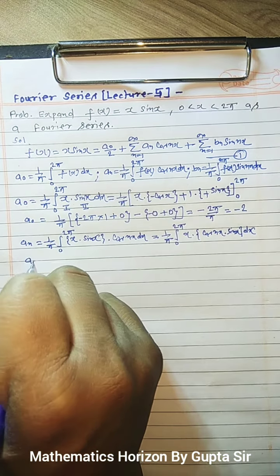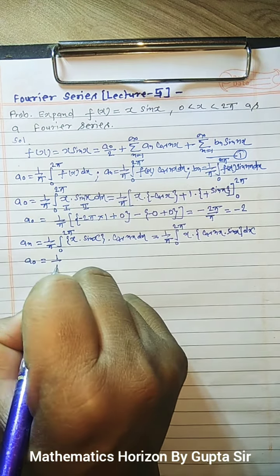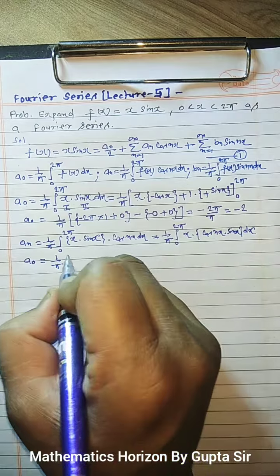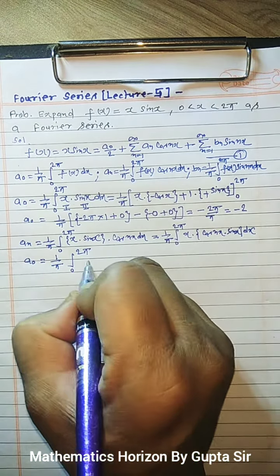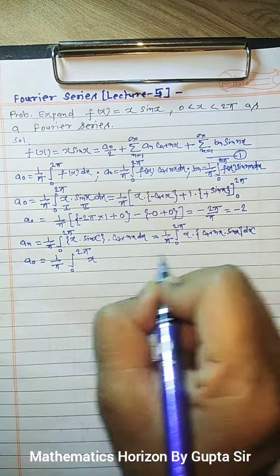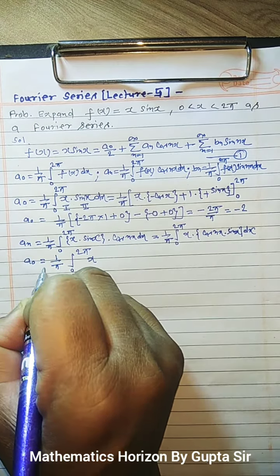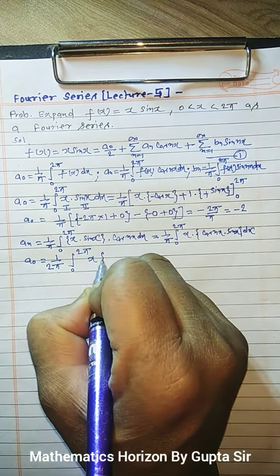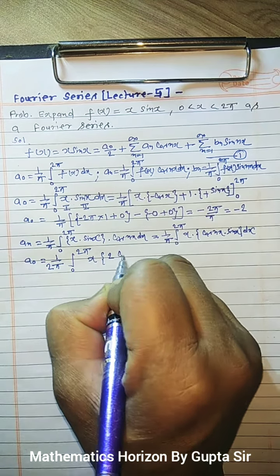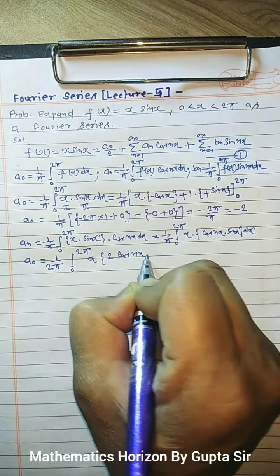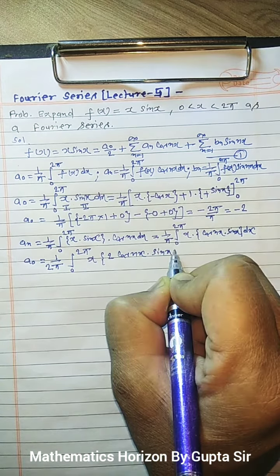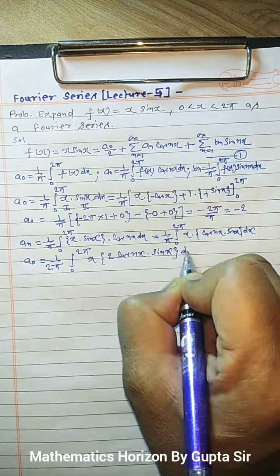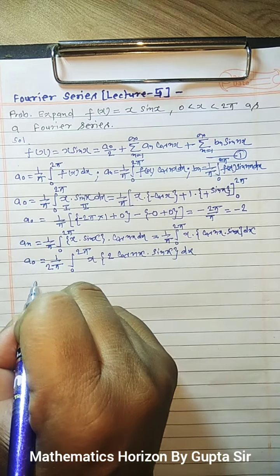Or we can write it as an equal to 1 upon pi integration 0 to 2 pi, and we divide and multiply by 2, 1 upon 2 pi, and here we can write 2 cos nx into sin x dx.